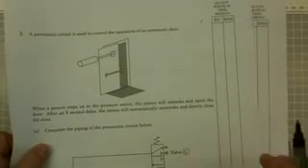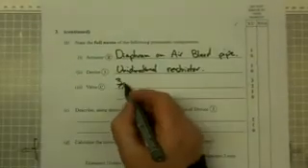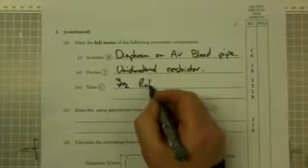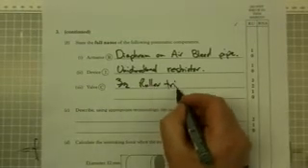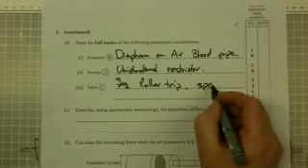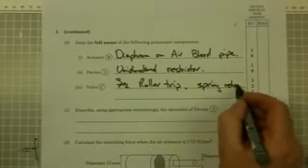And finally, valve C, it's a 3-2, it's actuated with a roller trip and it's a spring return. So 3-2 roller trip spring return. Full marks so far.